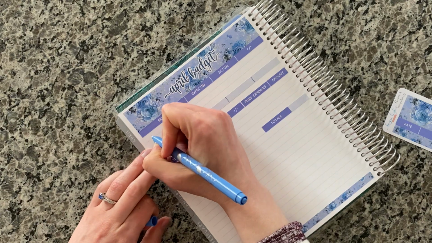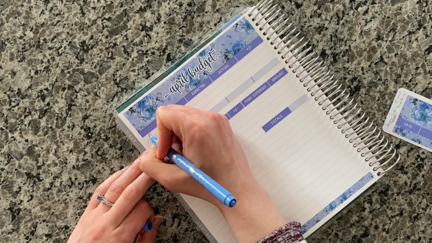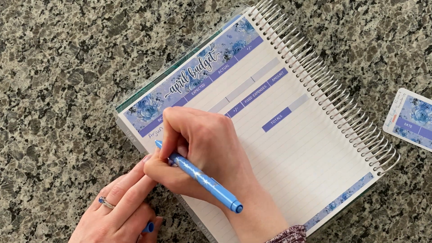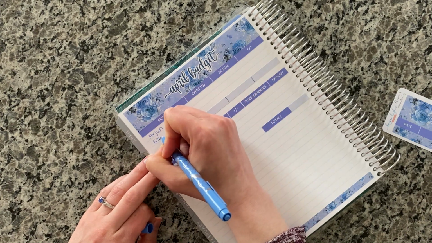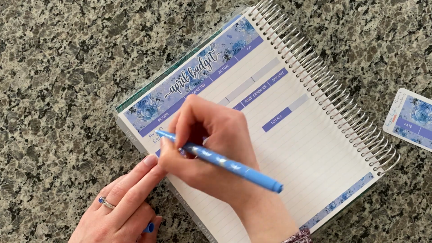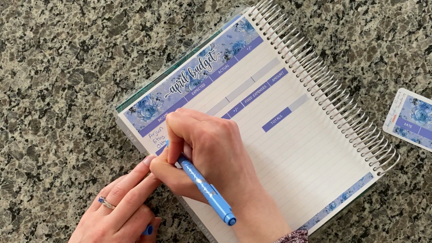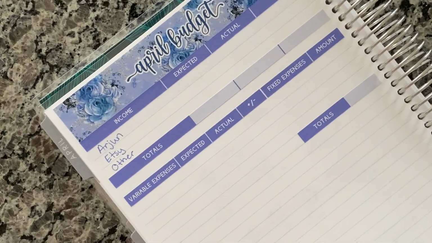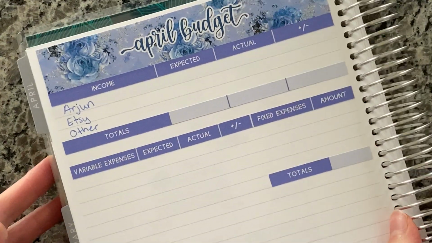So for income, I just put my husband's name. He's our main income source. And then I'm going to put Etsy. That's for anything I make on Etsy. And then other, which last month was taxes. I'm going to zoom in a little bit so you can see a little better, I think.